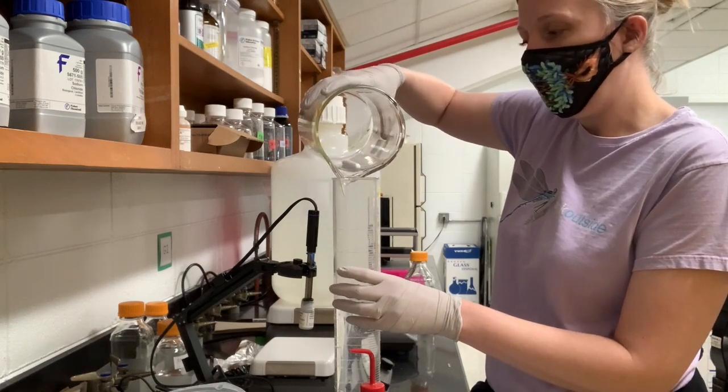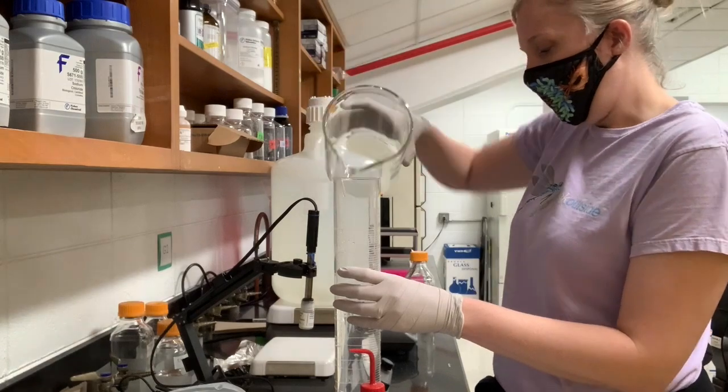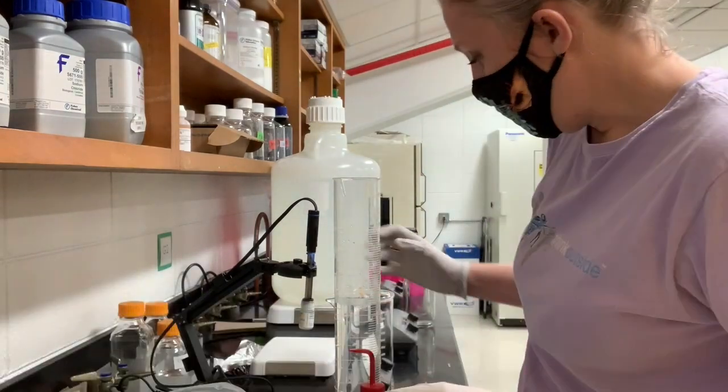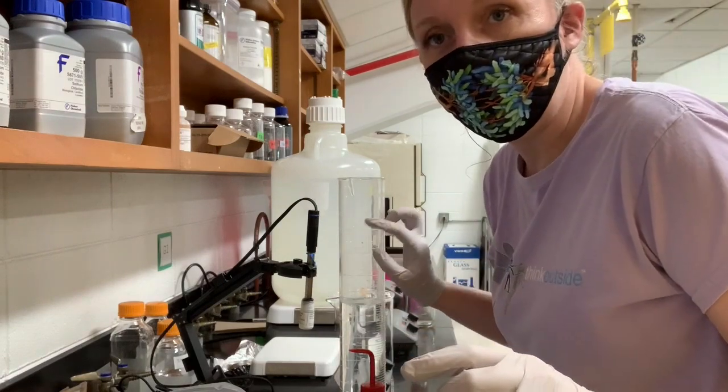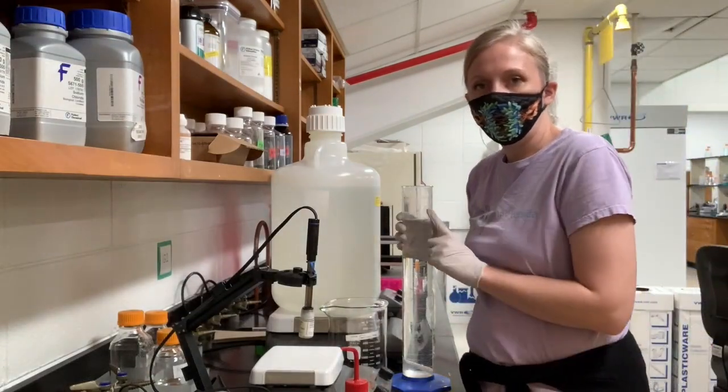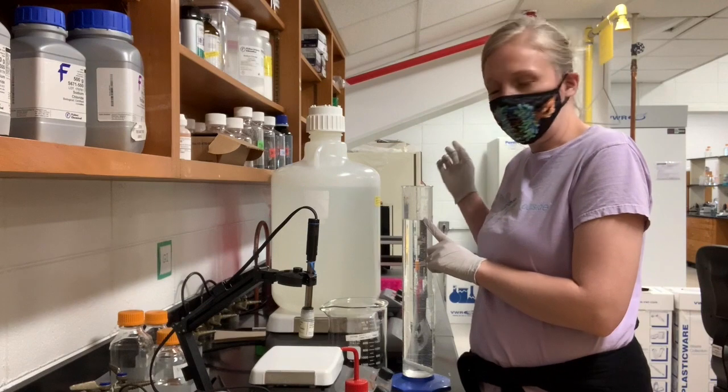And it's okay if the magnet goes with it. So I'm going to go take this into the other room and fill it up to 1 liter with water. So now I've added ultra pure water from the blue and white machine.